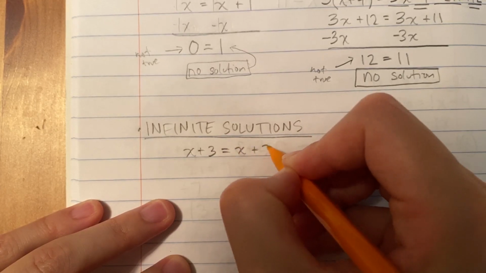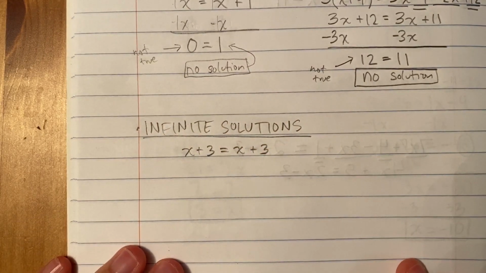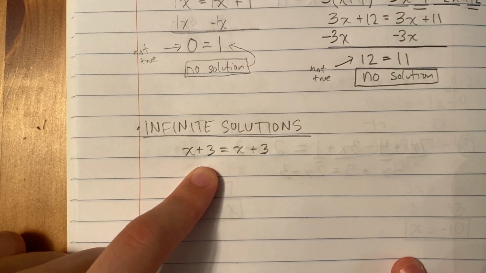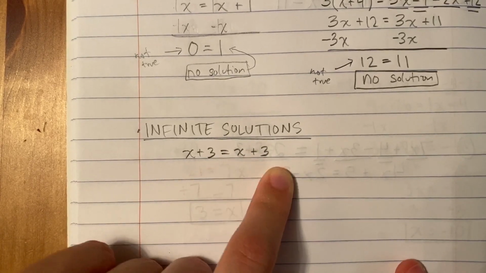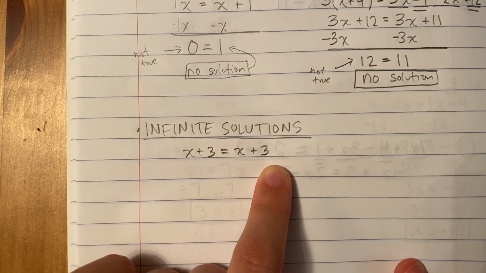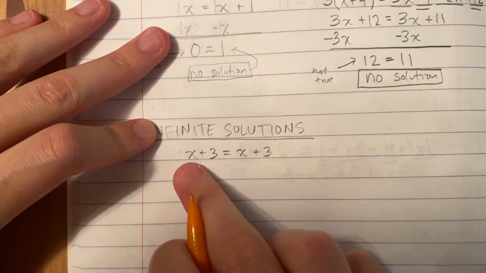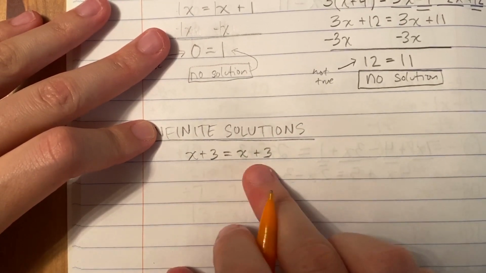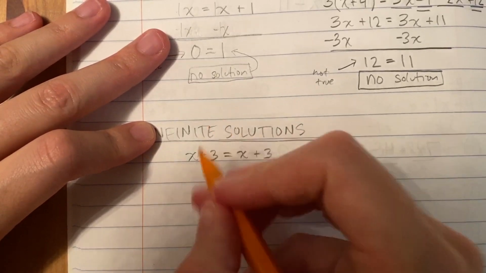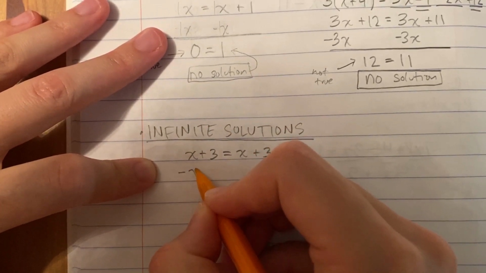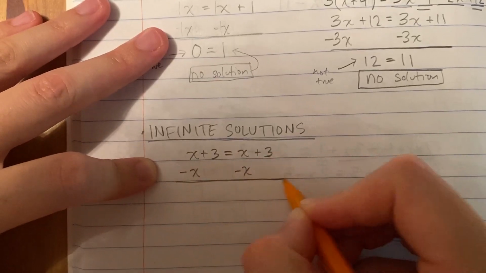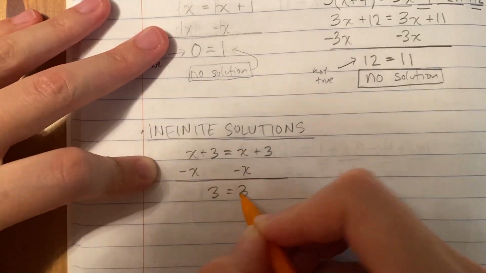Something like this. If I take a number and I add 3 to it, it's equal to, if I take that same number and I add 3 to it. Well, yeah, that makes sense. You can look at that and be like, oh yeah, it doesn't matter what the number is. If I take it and add 3, and I just take it and add 3, I'm going to end up with the same thing. Or you could formally solve it and say, oh, I have x's on both sides. Let me get rid of these x's. And I get 3 equals 3.